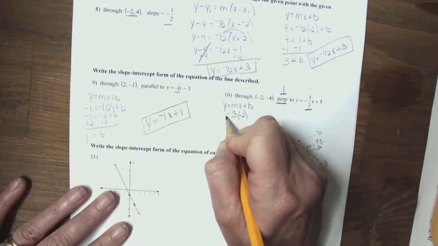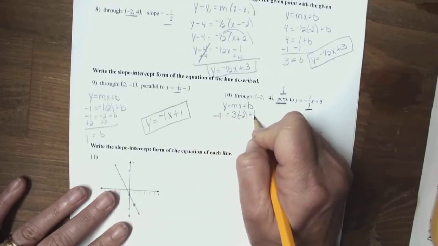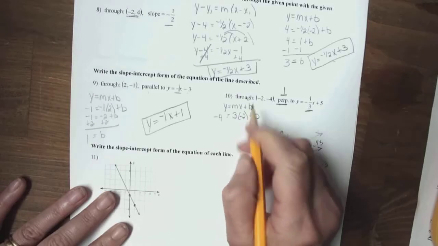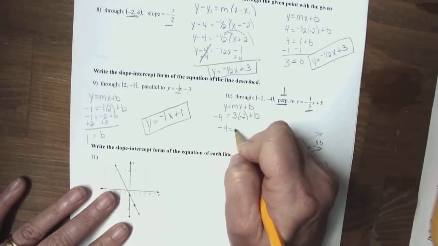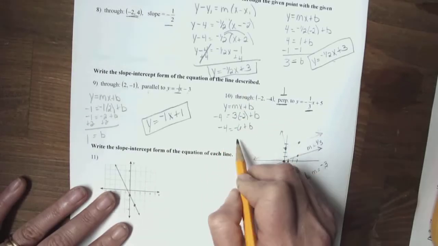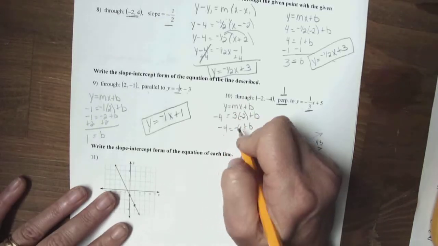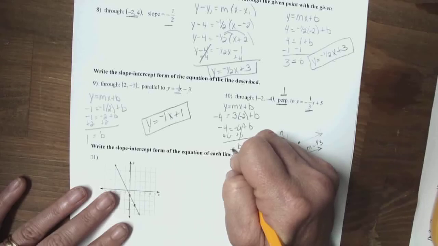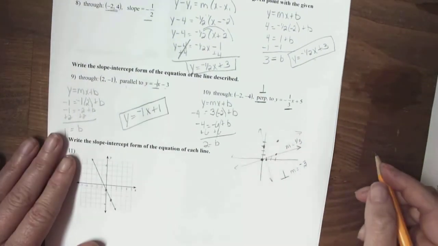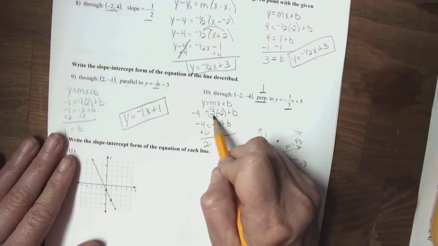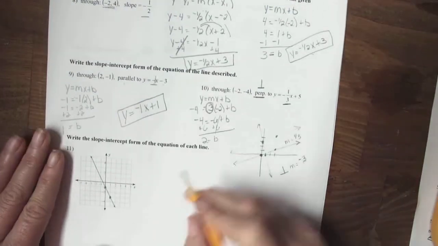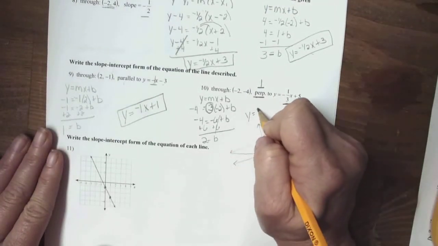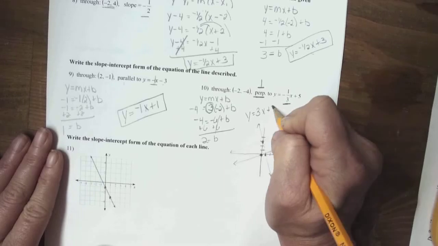The y is -4. 3 times -2 is -6. Then you want to add 6 to both sides. b equals 2. So now let's write your equation of the one perpendicular. So make sure you use this new slope. Y equals 3x plus 2.